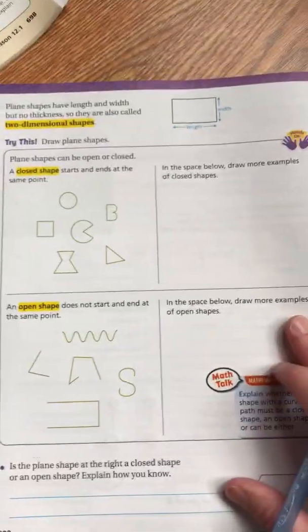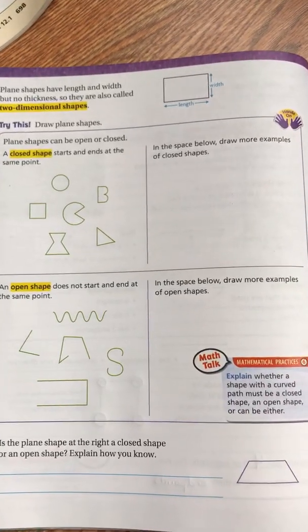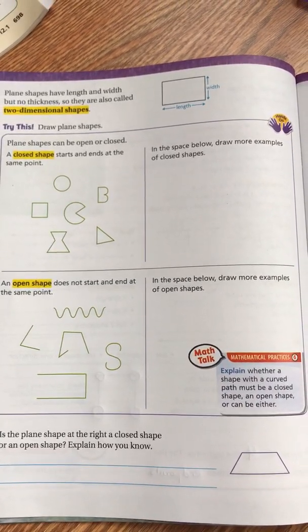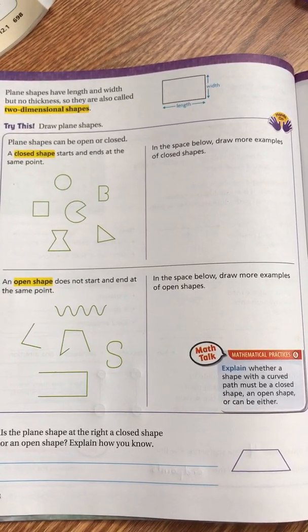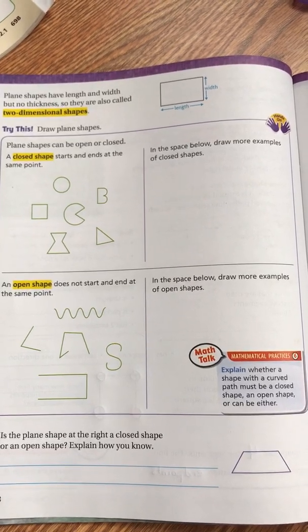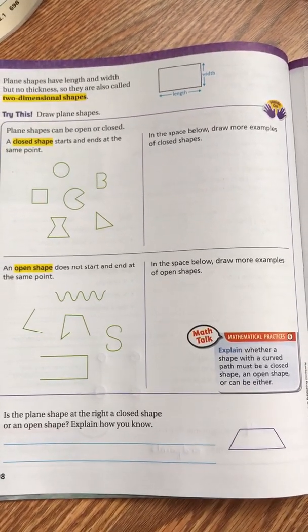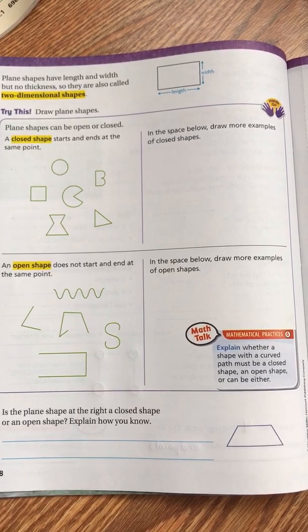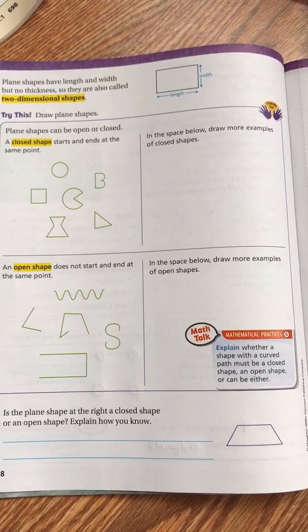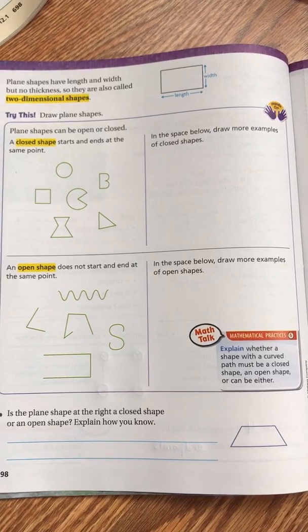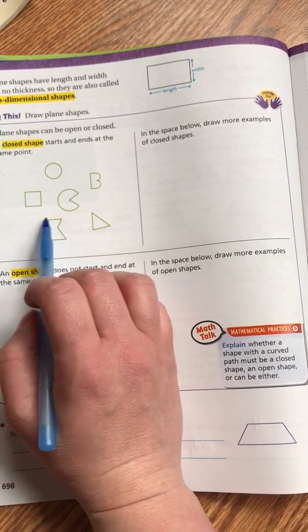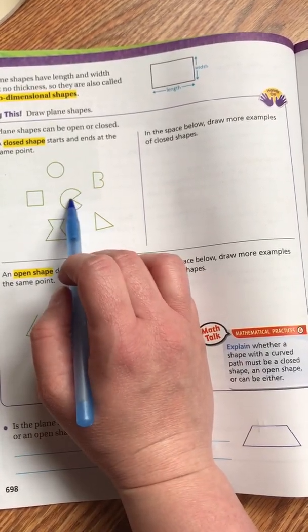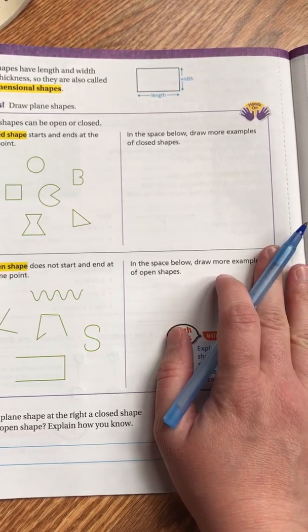Okay, let's look at the next page because there's some more information we need to know. Okay, plane shapes have length and width, but no thickness. So they are called two-dimensional shapes. That means they're not 3D, okay? So this says draw plane shapes. Plane shapes can be open or closed. If it is closed, it starts and ends at the same point. So you can see they're all closed here. There's no open, and they all kind of meet back at one spot here.